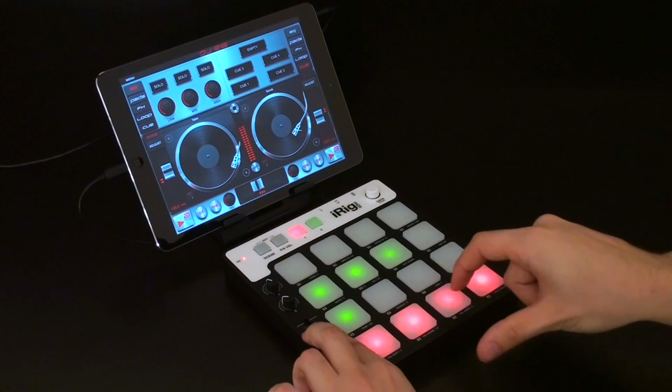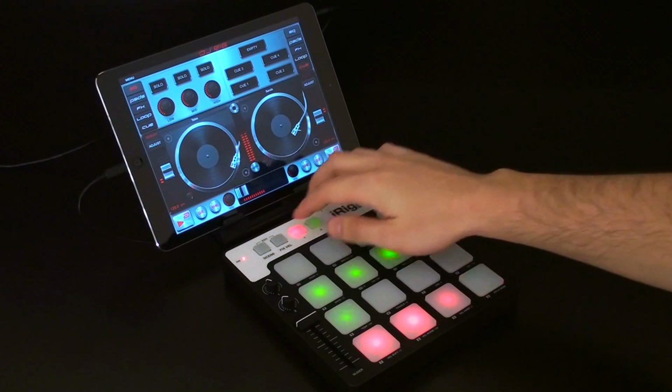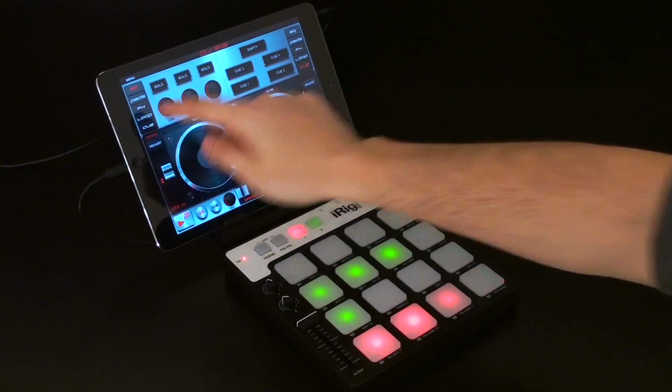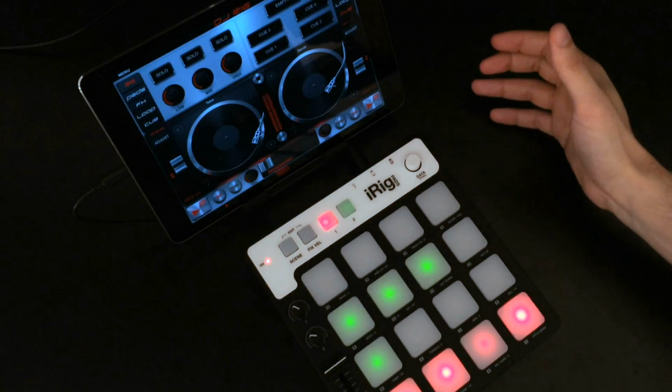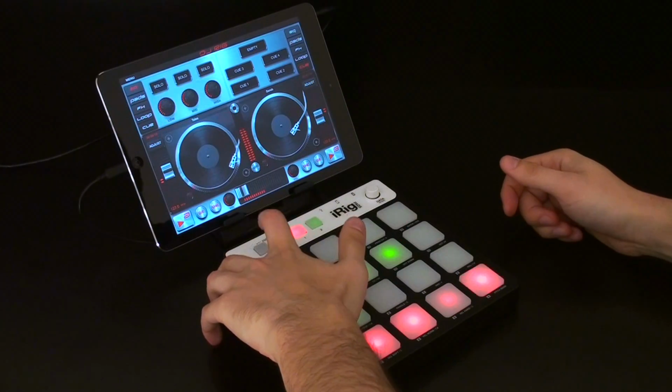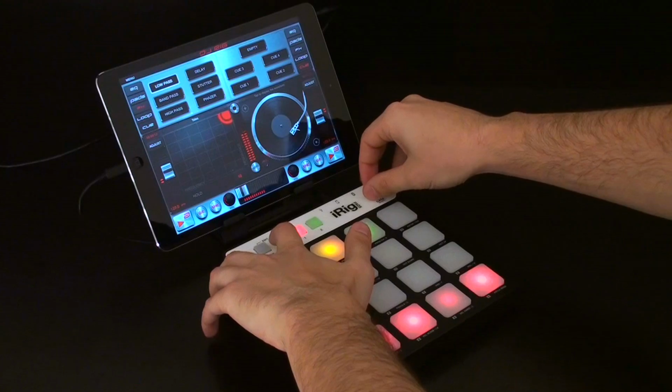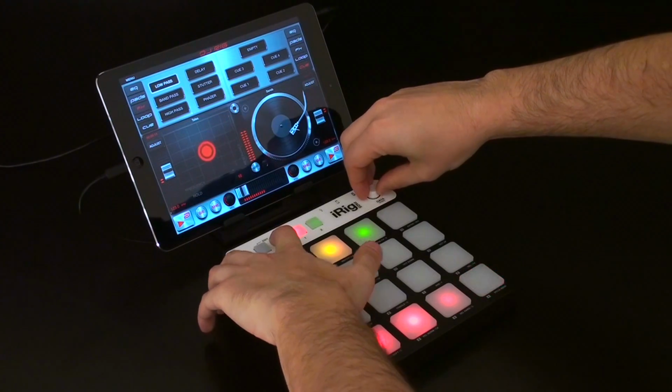iRig Pads integration also offers 2 handy temporary shortcuts to loop and effects. Pressing the Scene button enables loop on the current deck, and rotating the data knob adjusts the loop division, while pressing the Fix Vel button enables effects, and rotating the data knob adjusts the current effect.